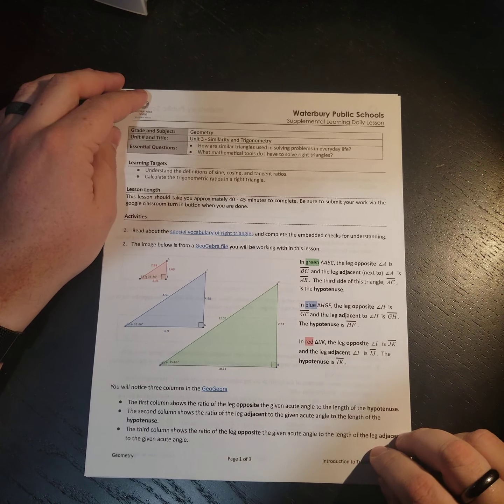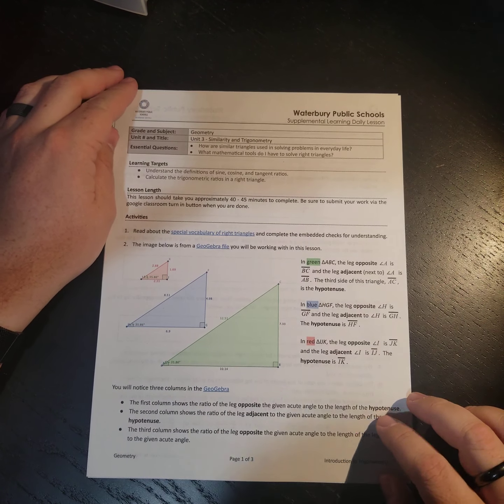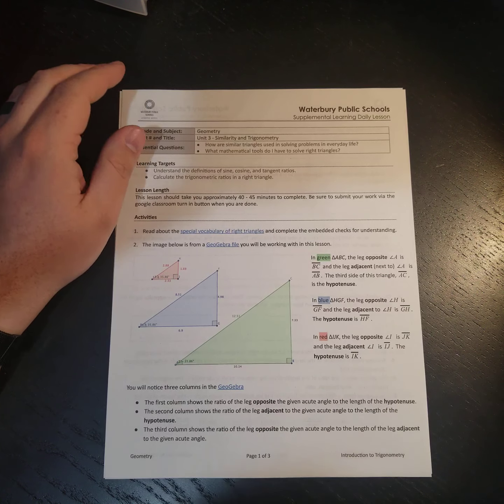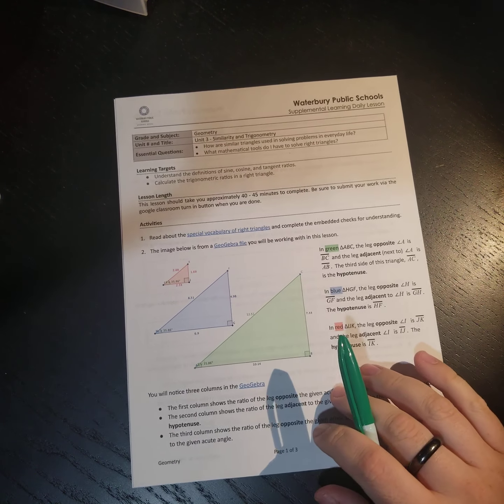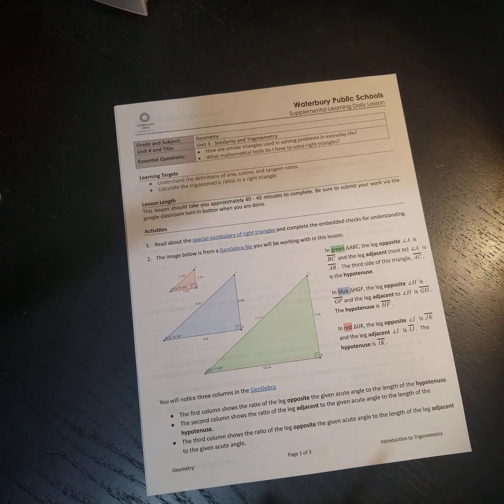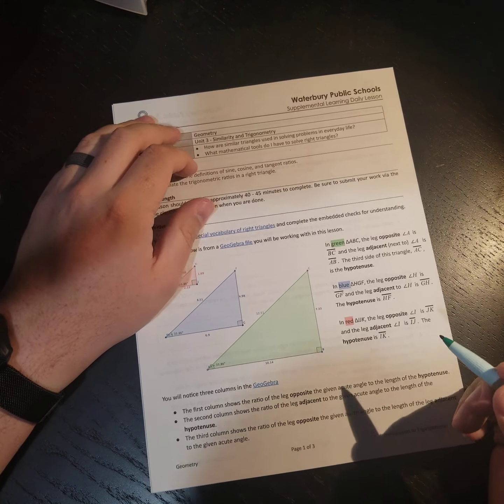Okay, you guys remember that. I know you do. But let's do this. One of the things that he pointed out is that adjacent and opposite depend on what angle you are looking at.